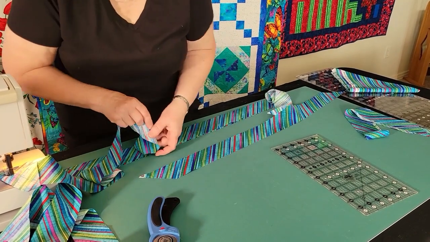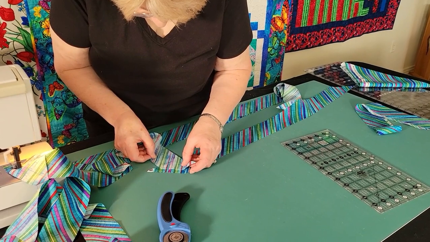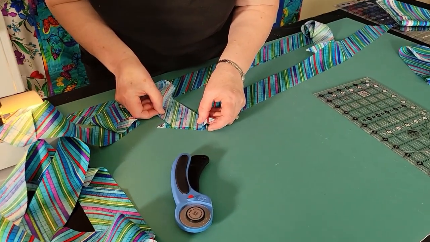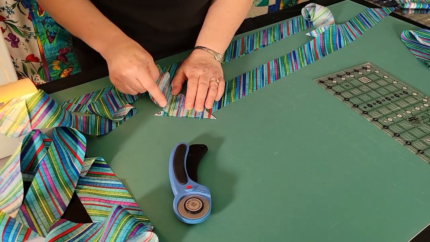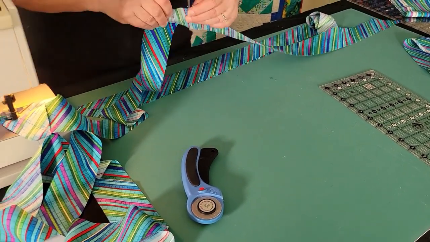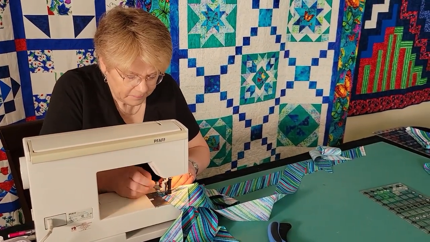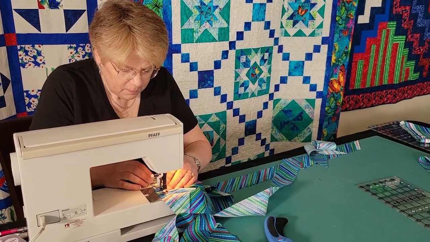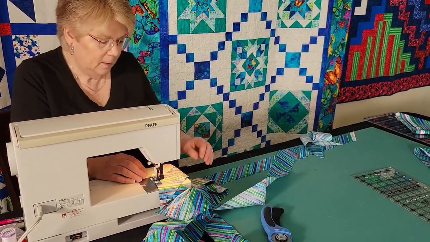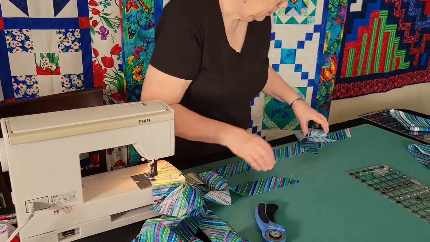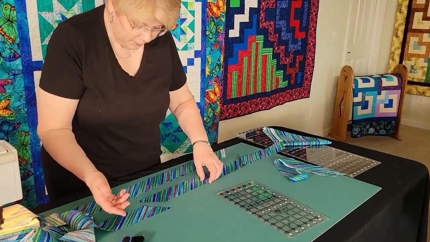The blue stripe is just a different color at this point. Okay, so we're lining up. I can line up right at the edge, but I'm going to sew from this crisscross to that one. Now, if you're not using a stripe, you obviously can just sew end to end. You don't have to work as hard as when I'm working.